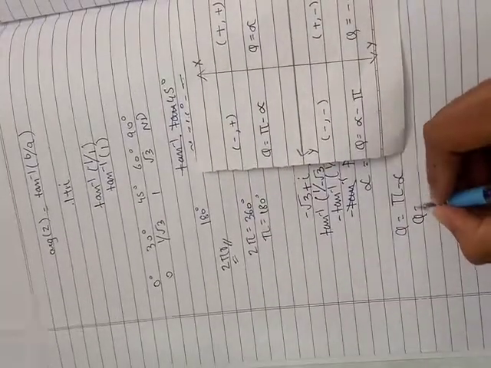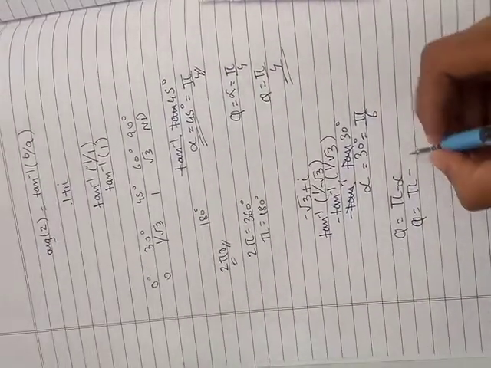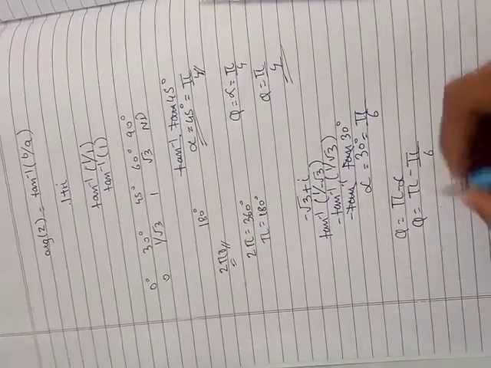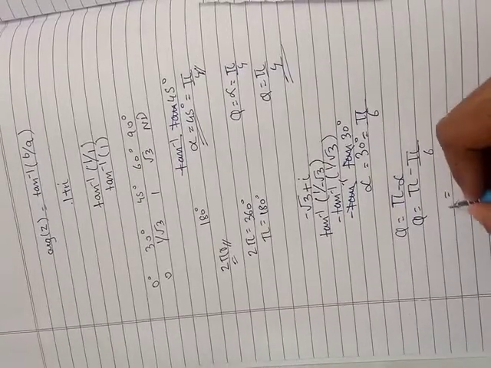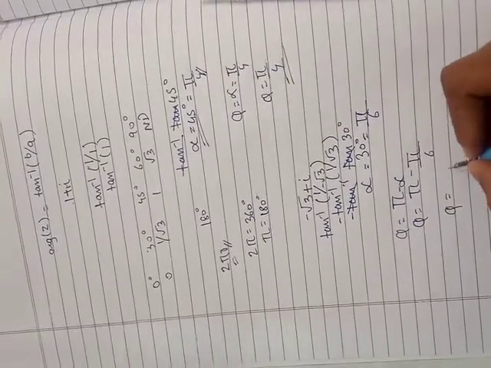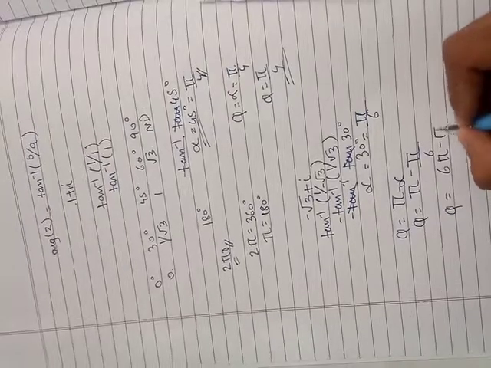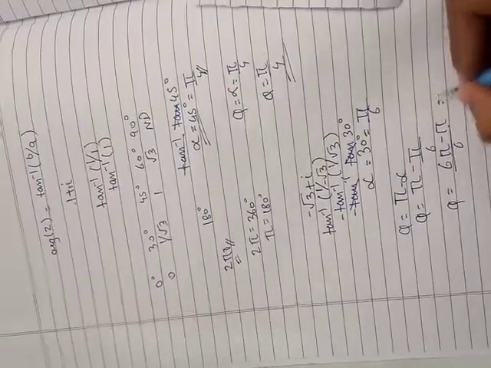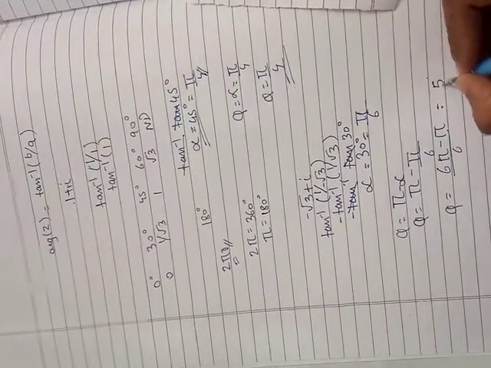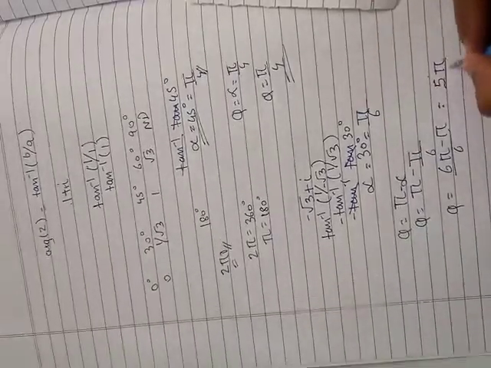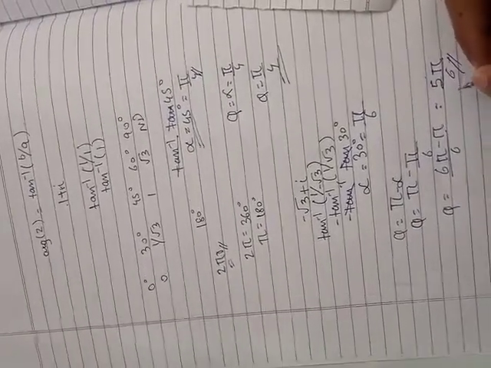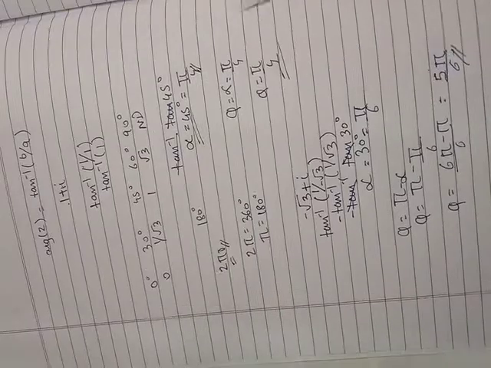So we get theta equals pi minus alpha, and we have our alpha as pi upon 6. So we can find the value of theta by cross multiplying. So we get 6 pi minus pi upon 6. So the value of theta is 5 pi upon 6. So this is our argument of negative 3 plus iota.